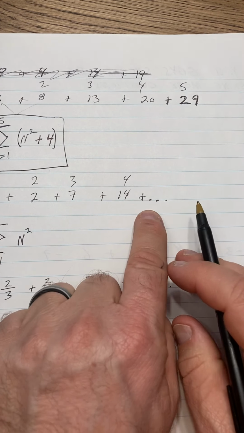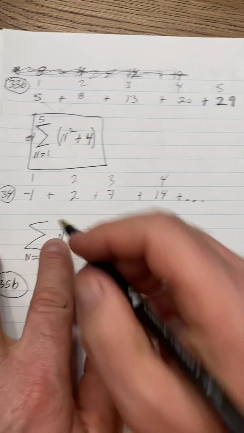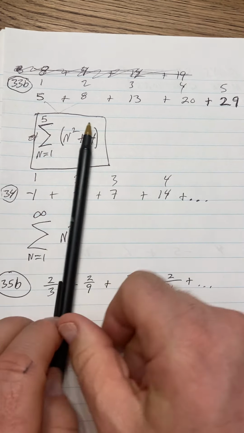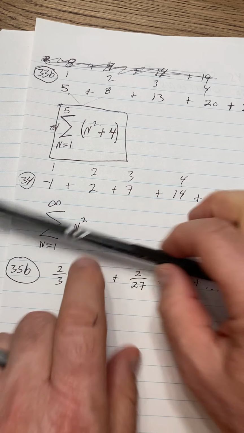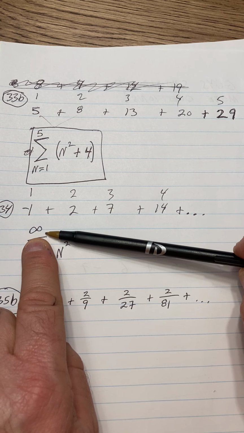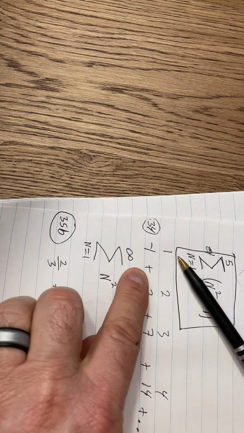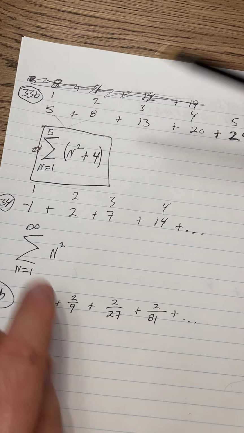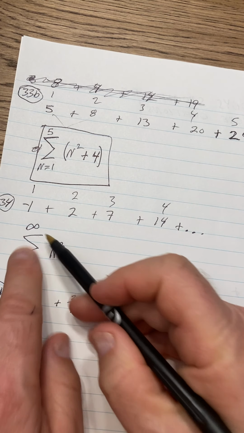So this is dot, dot, dot. This is just going to go up forever. So this is infinity. Take the number 8, lay it on its side. That's the symbol for infinity. So it's going from 1 to infinity.